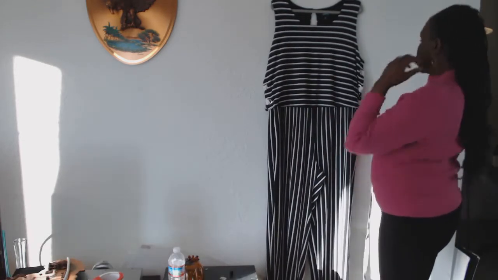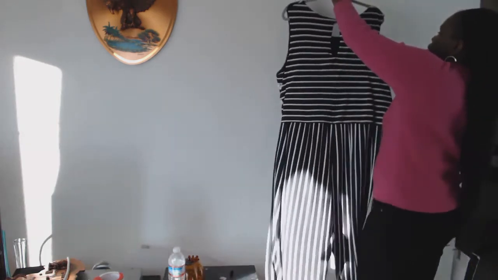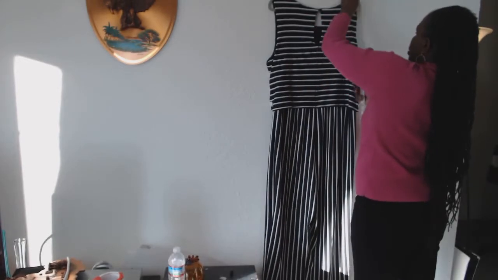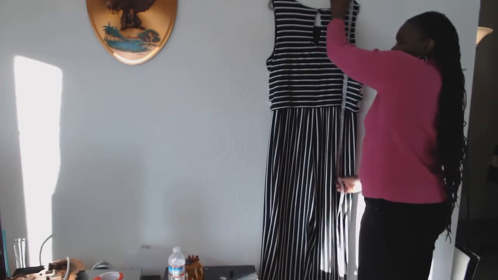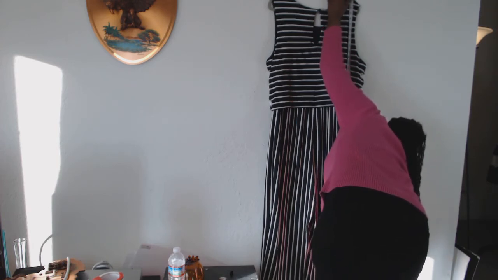And then the other thing that you want to measure on this particular one, of course, it doesn't have sleeves. So you turn it over, and you're going to measure from the shoulder seam all the way to the seam of the.